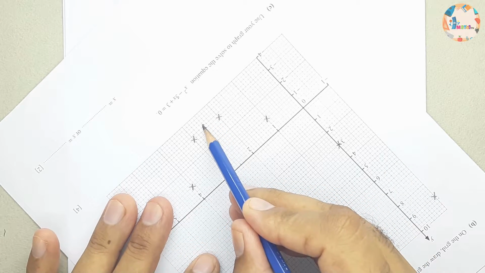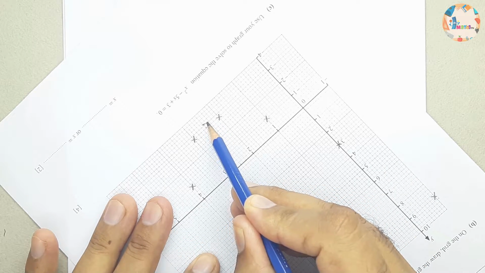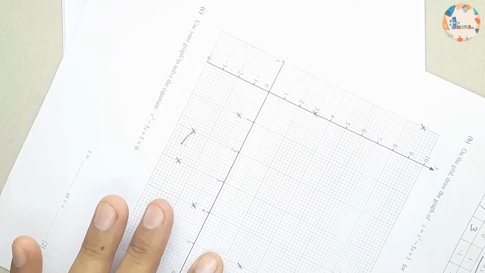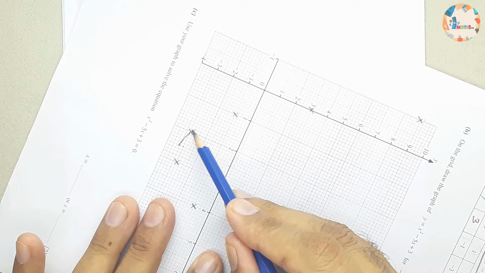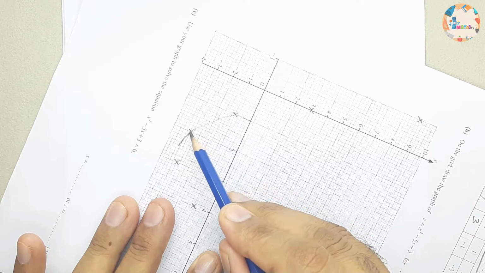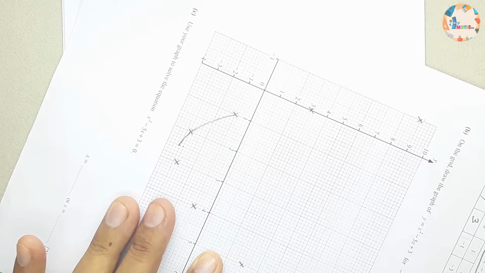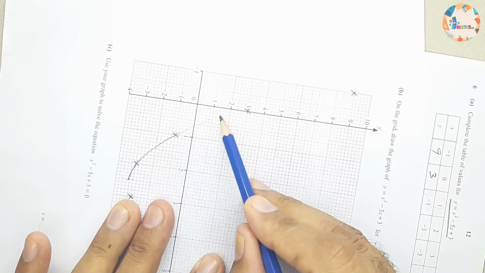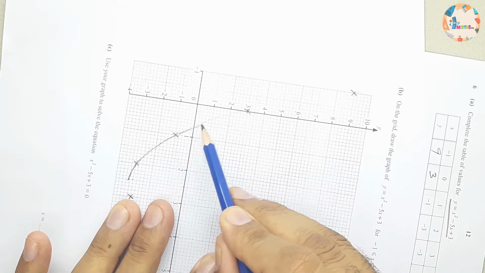And now we have to plot the values, and for plotting you will have to turn your page according to your convenience. So I will start from here, curving like this, and I will move the page a little, so you can move the page according to your convenience. You will have to practice this. Plotting a curve requires a lot of practice.